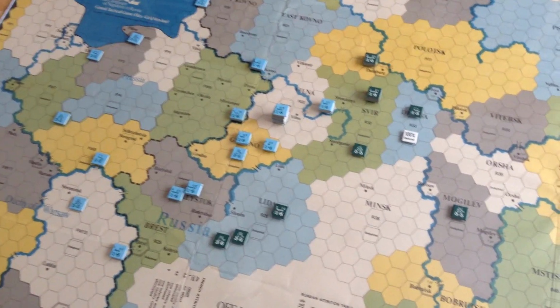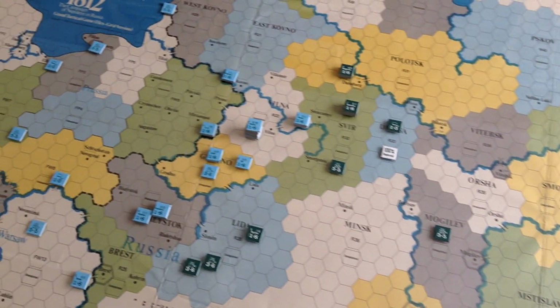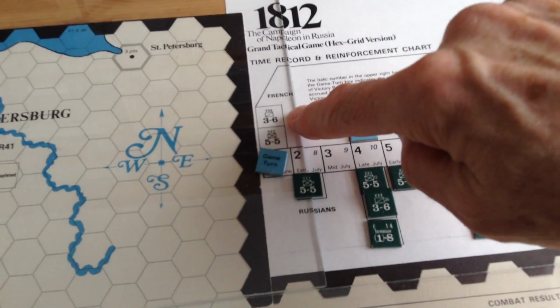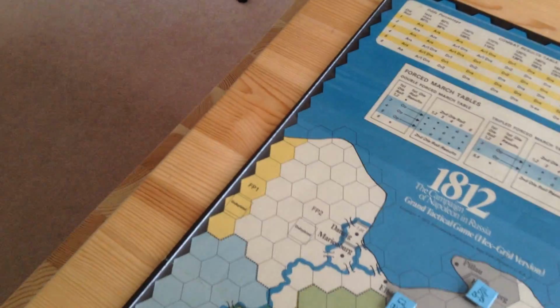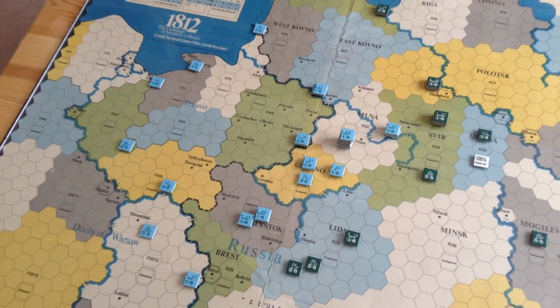Okay, doing the French attrition roll, they got a 6, which is unfortunate for them. They have to lose a cavalry and an infantry corps. And I decided to take it off of the infantry and cavalry corps that come on turn 1 here at the edge of the board. So they're gone. The French also made a conservative advance.